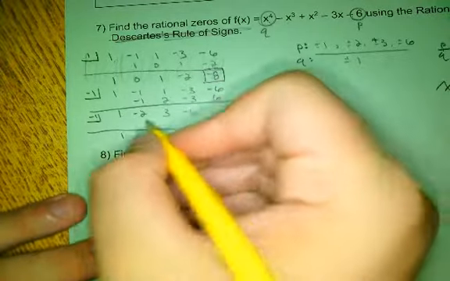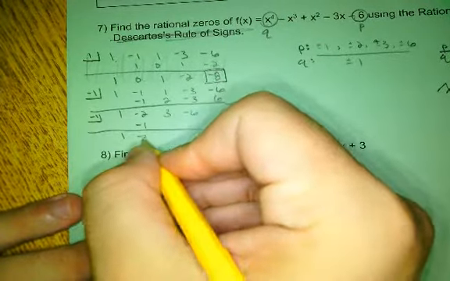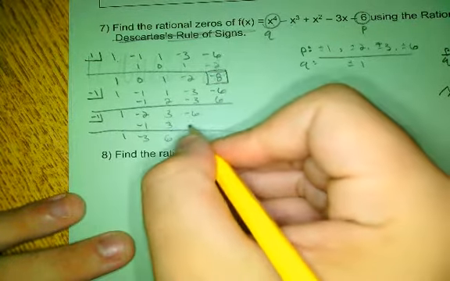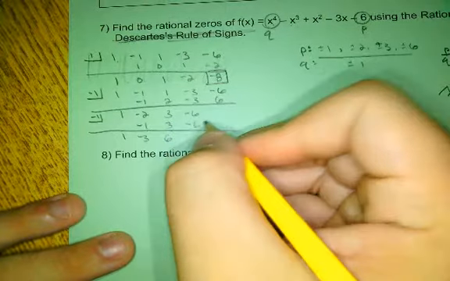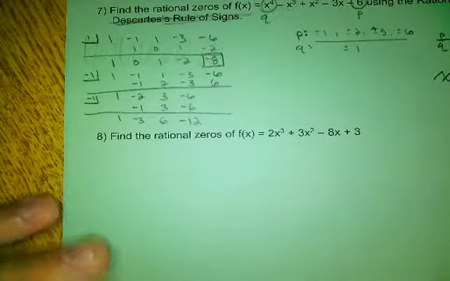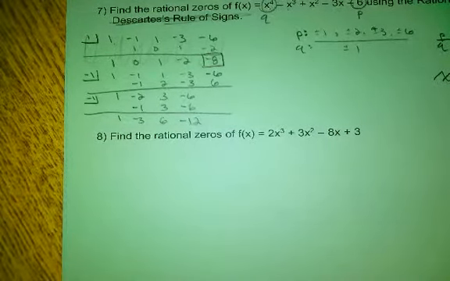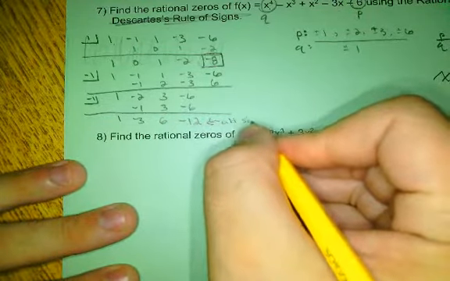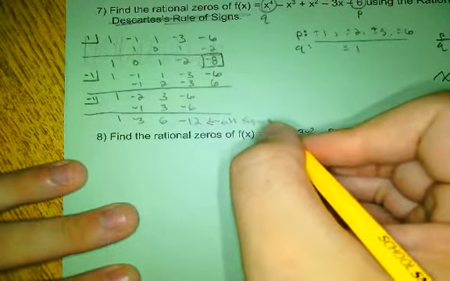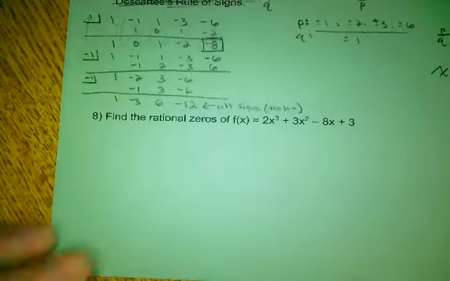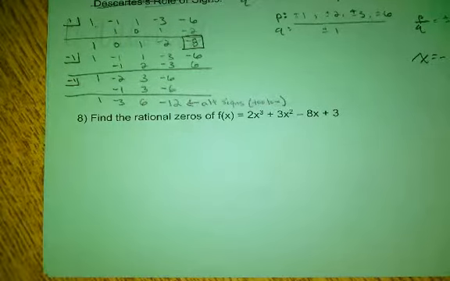Here we go. 1, -1, -3, 3, 6, -6, -12. Didn't work. But I got my first clue. From the bottom. Did you know that after you're done doing synthetic division, if there are alternating signs, then we are too low. So there's no number that's going to be less than -1 that works.